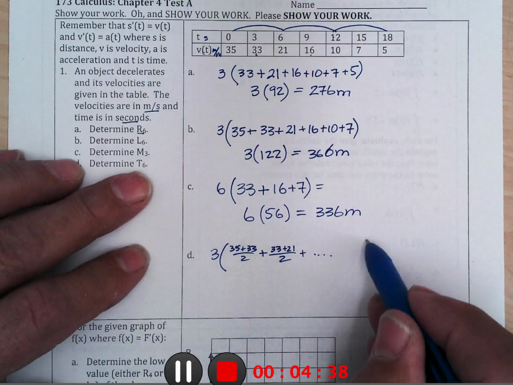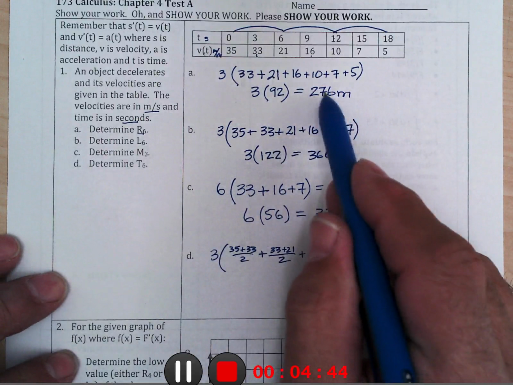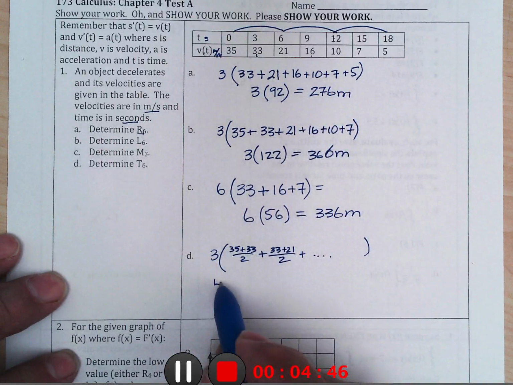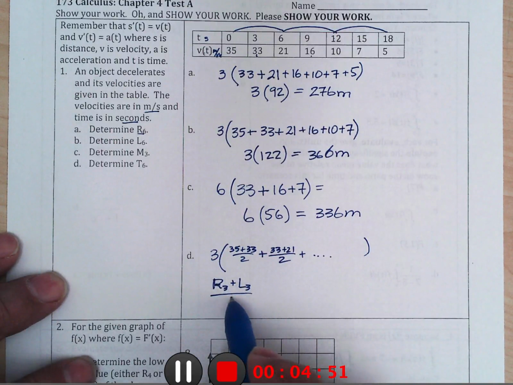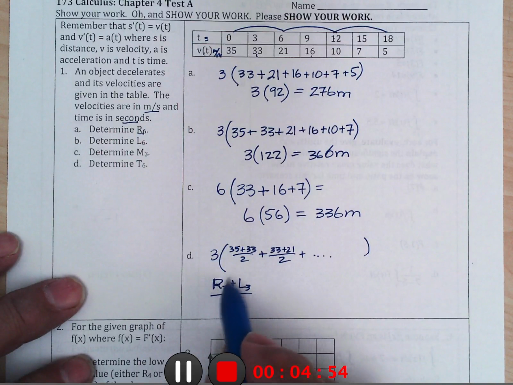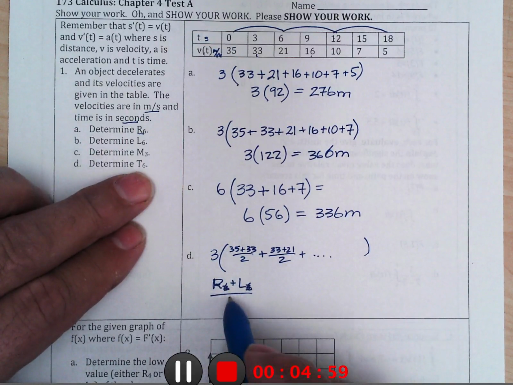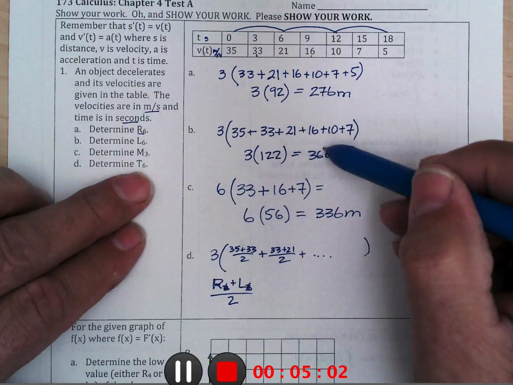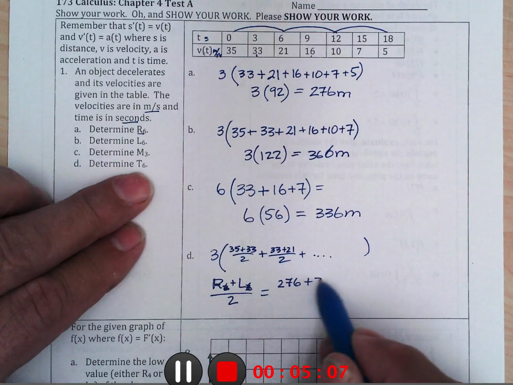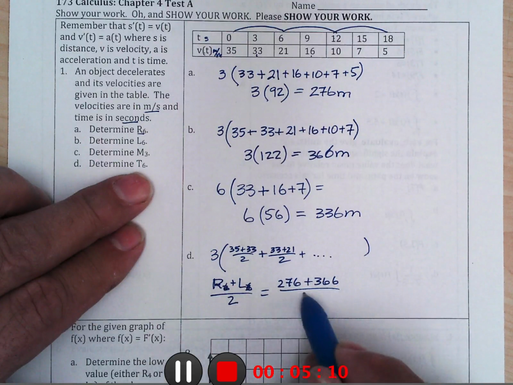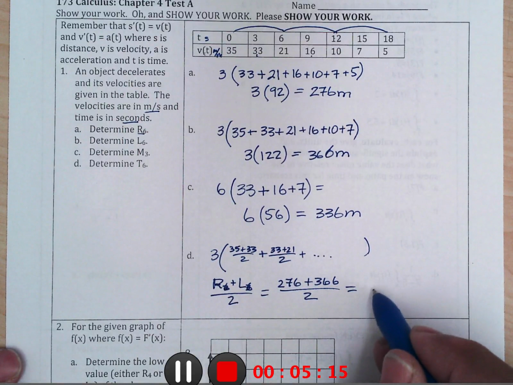But that's exactly what you get if you just take R6 plus L6 divided by 2. Just add these two up and divide by 2. So you got 276 plus 366 divided by 2, which turns out to be 321 meters.